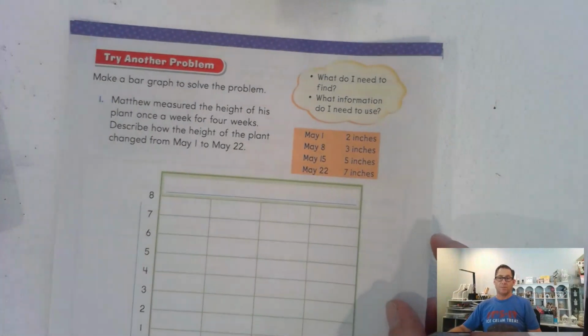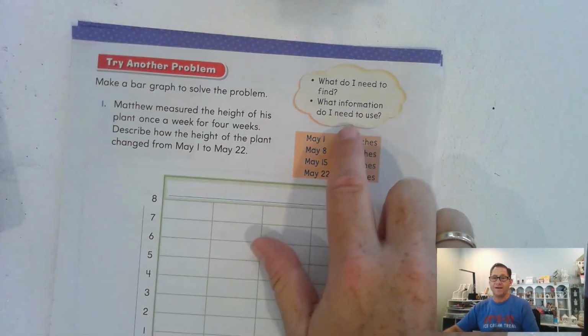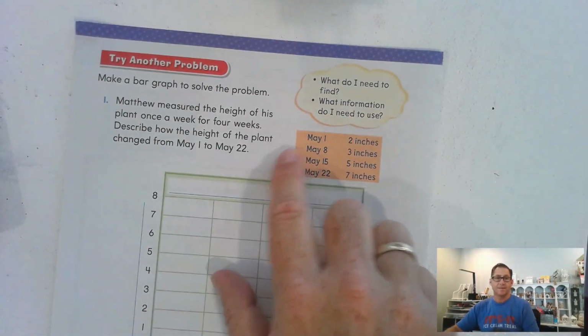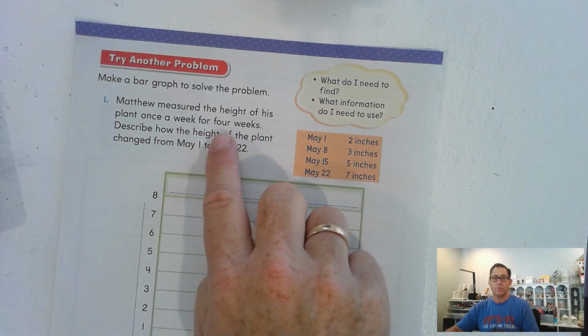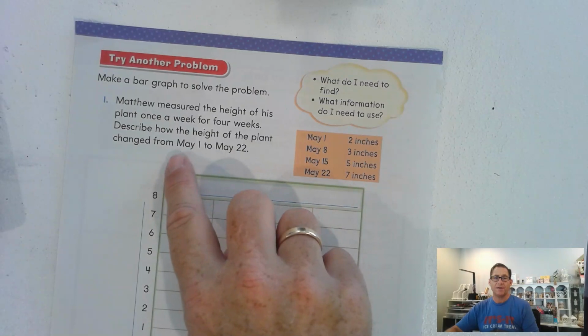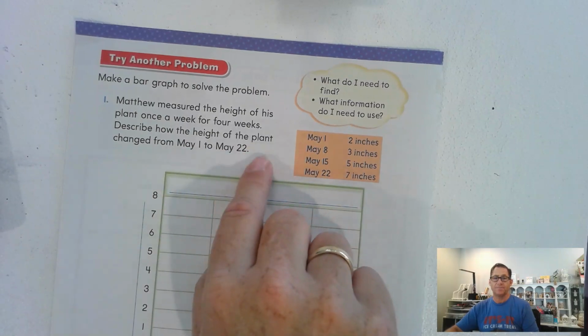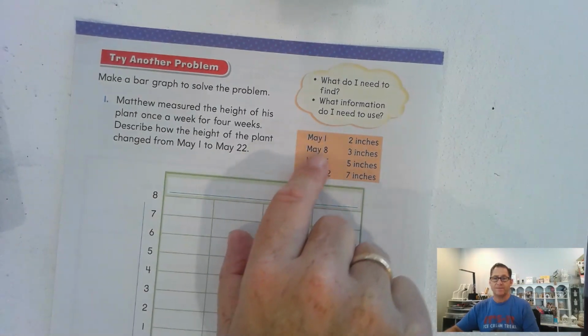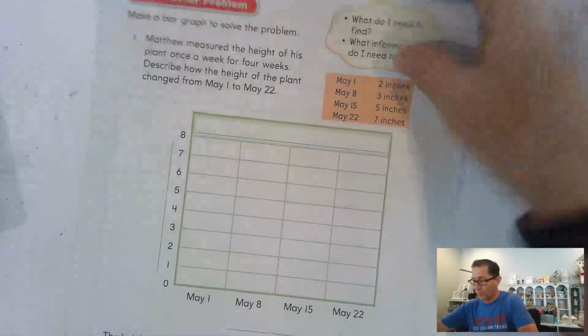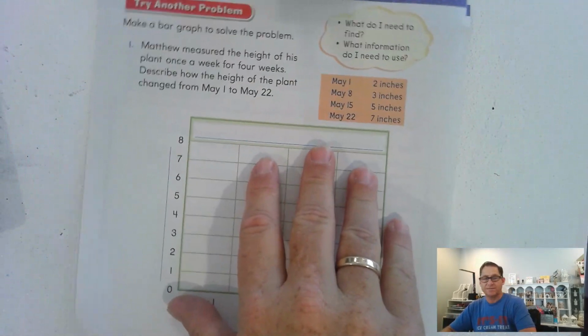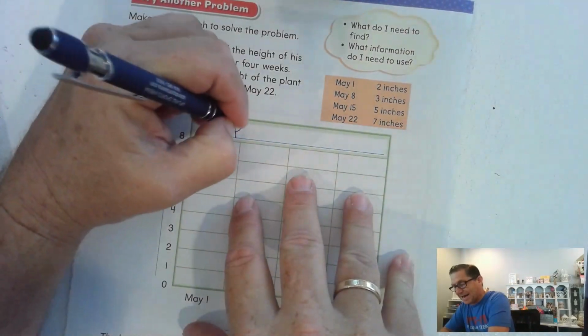All right, let's look at page 502. All right, so we're going to make a bar graph to solve this problem. Remember, what do I need to find and what information do I need? So it says Matthew measured the height of his plant once a week for 4 weeks. Describe how the height of the plant changed from May 1st to May 22nd. So we have 4 different days that he measured. He measured once a week, again for 4 weeks. So what would our title be for this? Probably like plant height.